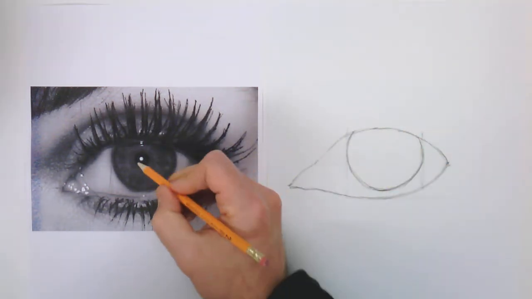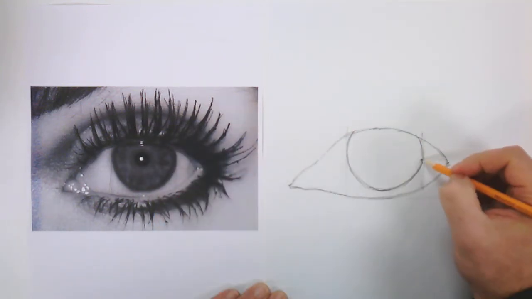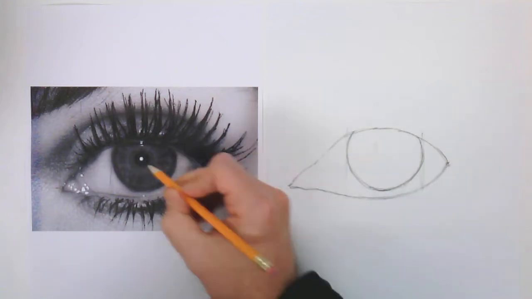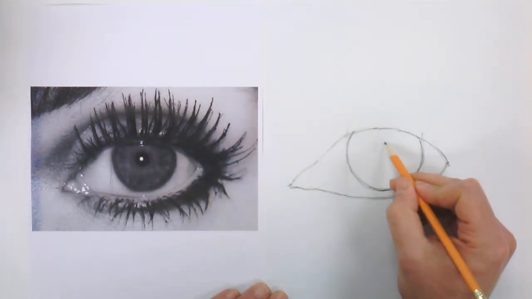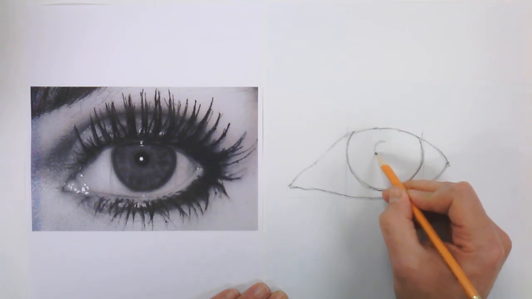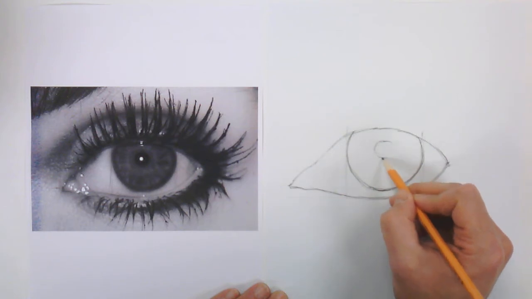Okay, now we're going to put this middle part in right here, the pupil. Sorry, my brain's not working 100% here. I think if I draw and talk at the same time, something's not going to go right.